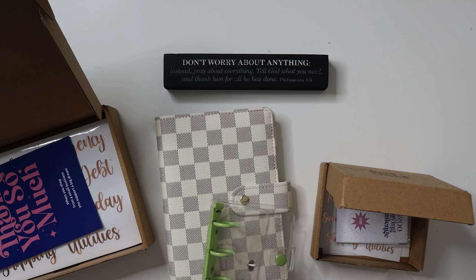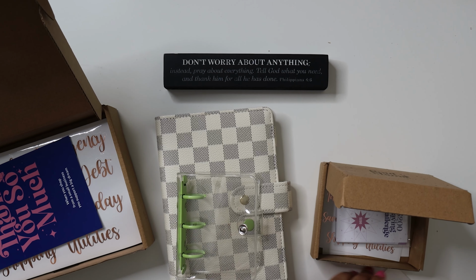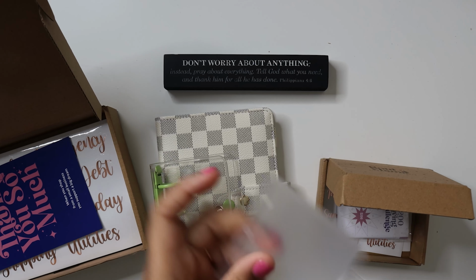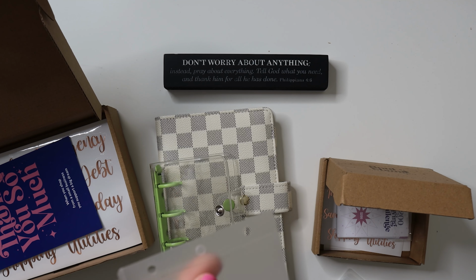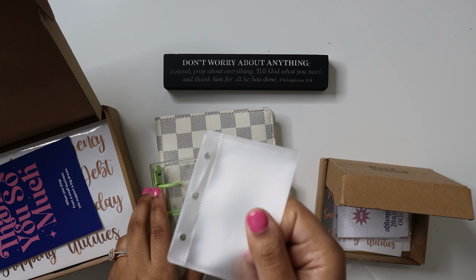Her stuff is very, very cute, very affordable, and I think it's a great option for anyone starting out because she gives you everything that you need. So you're gonna get the binder, you're gonna get the envelopes. I'm just gonna show you, the holes usually aren't punched out, so you just have to punch the little plastic piece out. It just pushes right out.